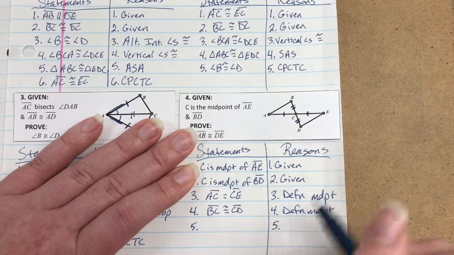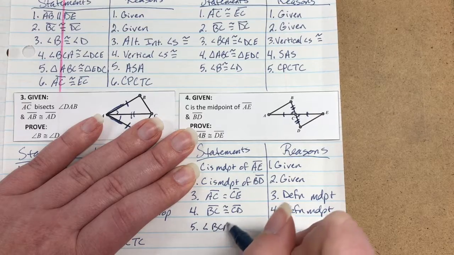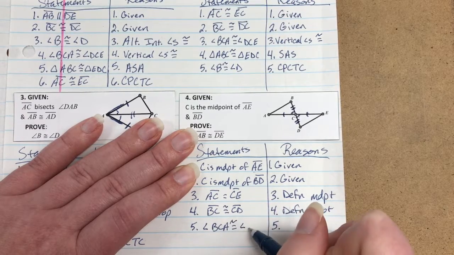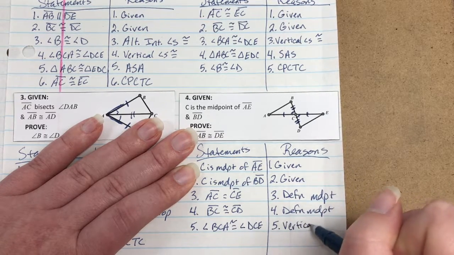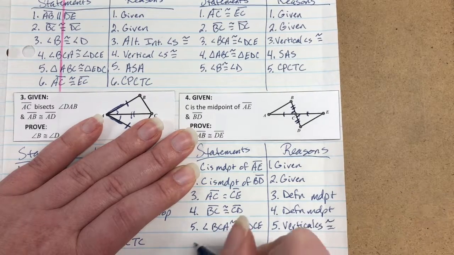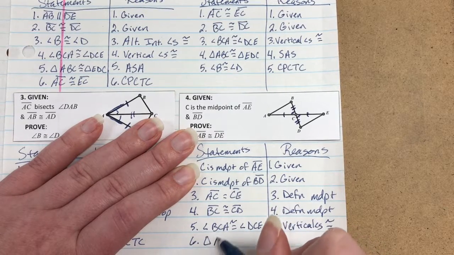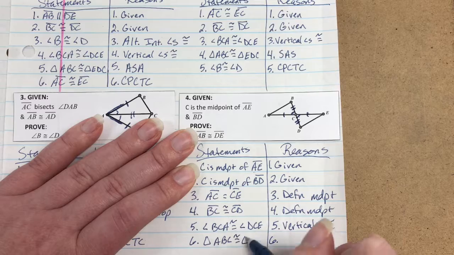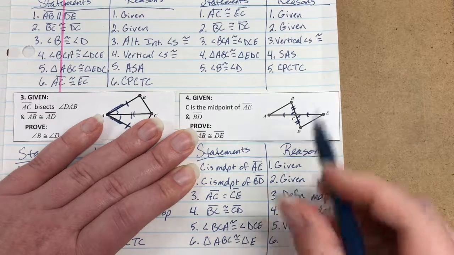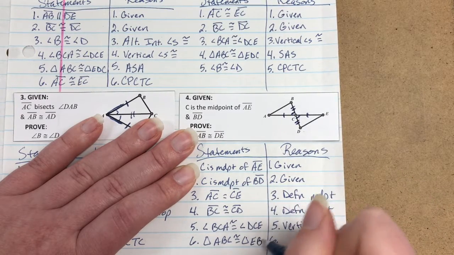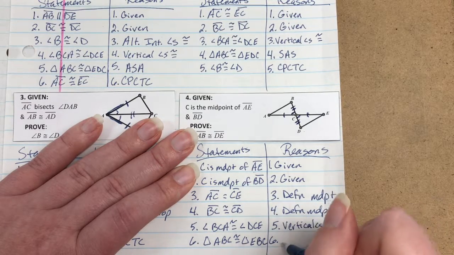So then we would get, I see vertical angles here. So angle BCA would have to be congruent to angle DCE by vertical angles are congruent. So now my two triangles are congruent. So triangle ABC is congruent to triangle, let's see here, A matches with E and D matches with B and C matches with C. So I get triangle ABC is congruent to triangle EDC by side angle side.